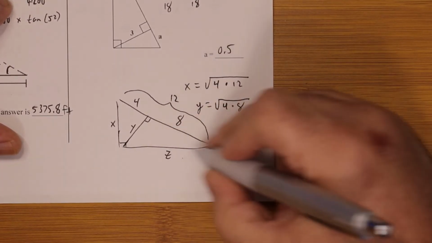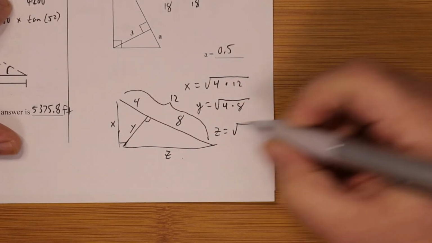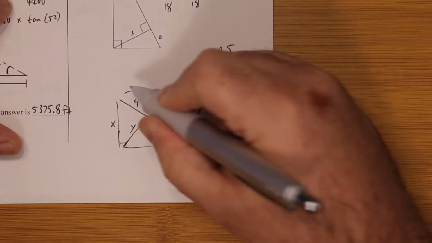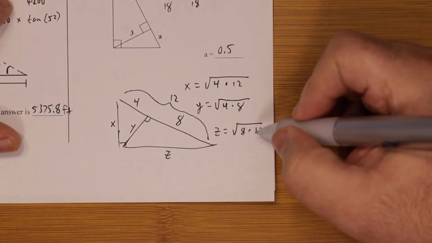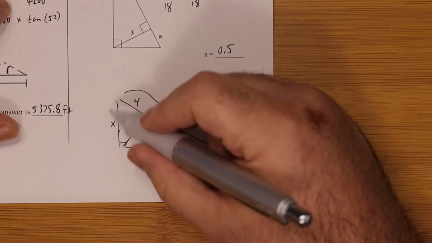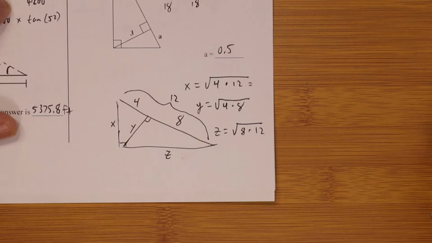And if I want this side, just like we did with x, it's the geometric mean of the one closest, which is the 8, and then the entire hypotenuse. And so you can work the problems out, and that would be the altitude or the leg or this leg over here.